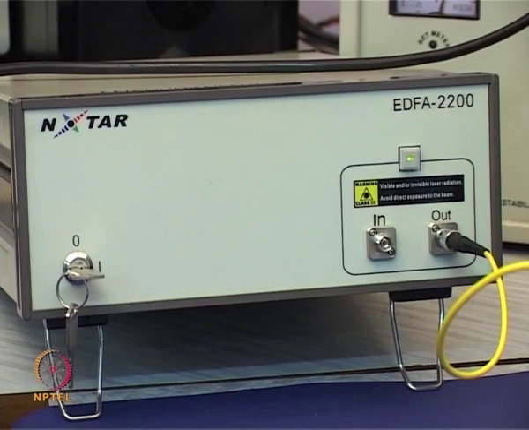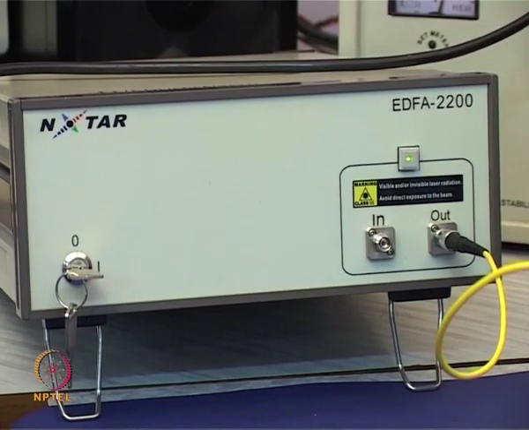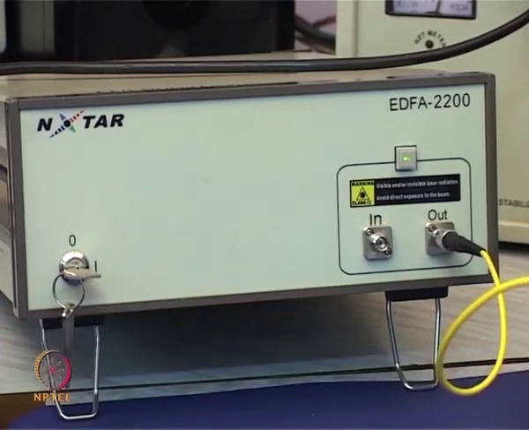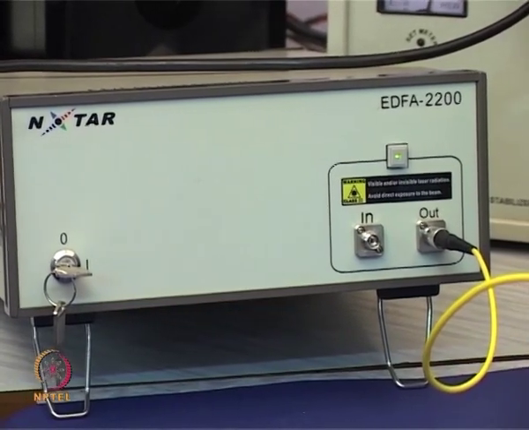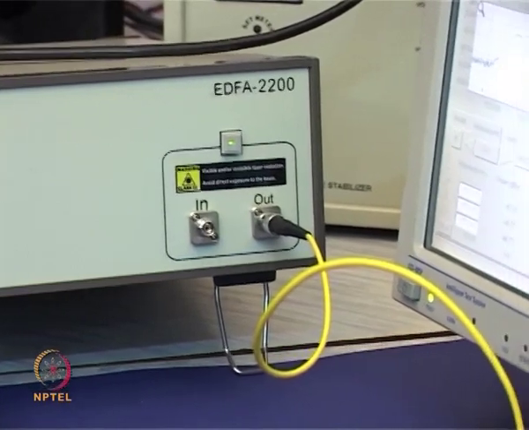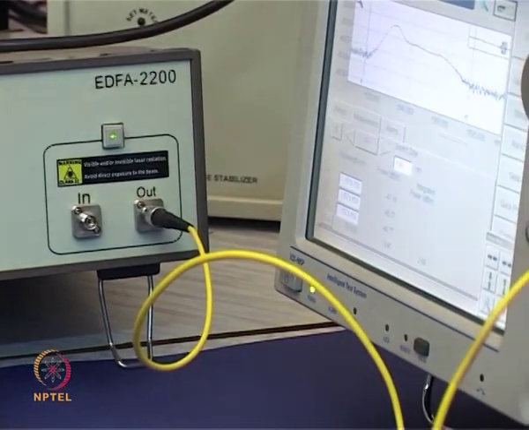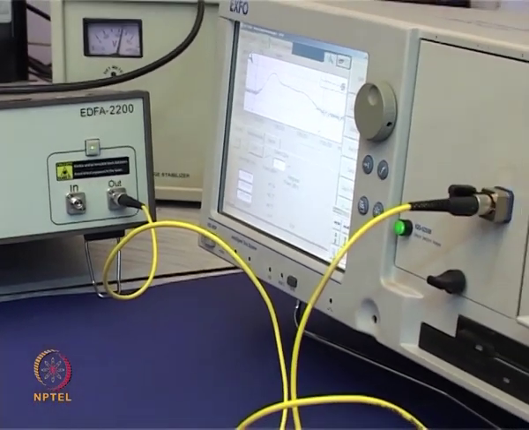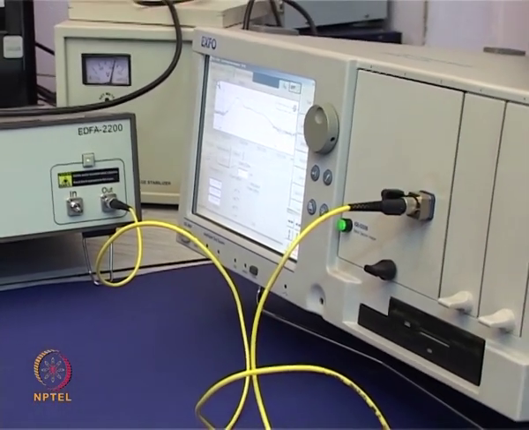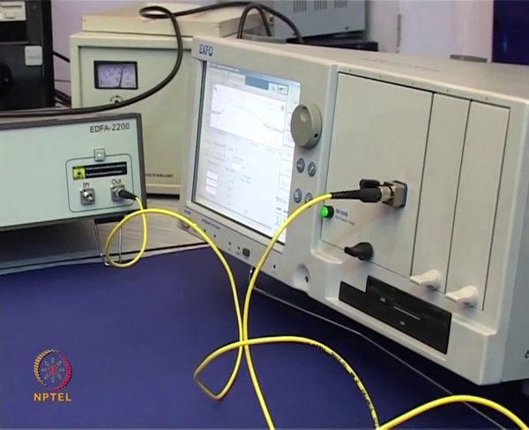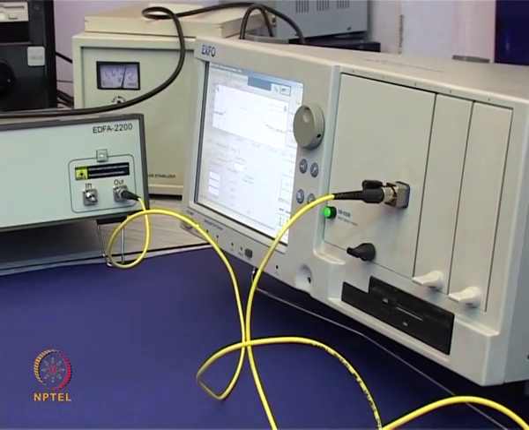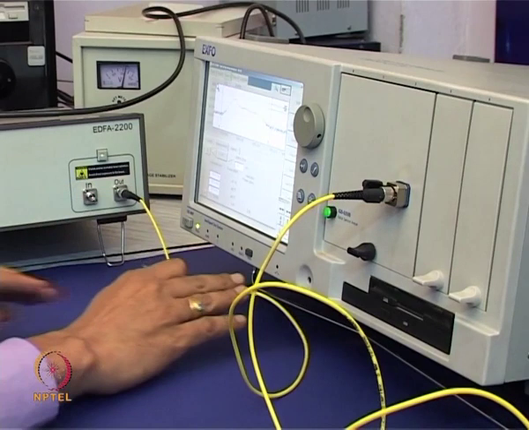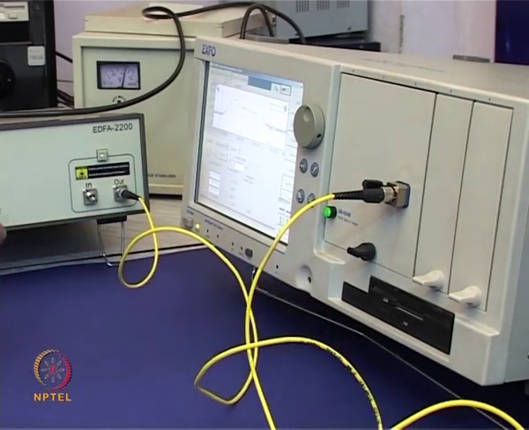The green light on the EDFA shows the EDFA is switched on. Output of an EDFA and input to the spectrum analyzer both are FCPC connections.